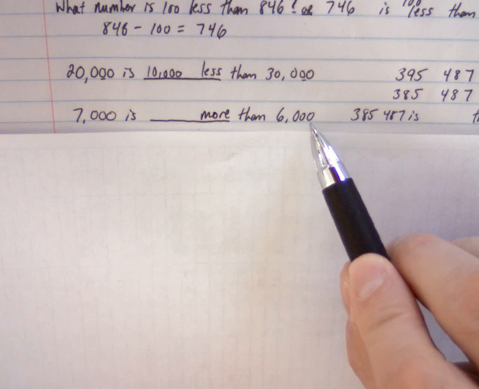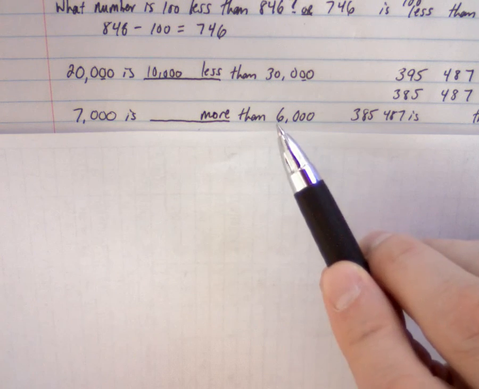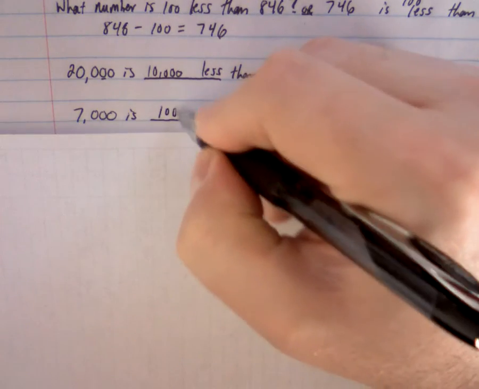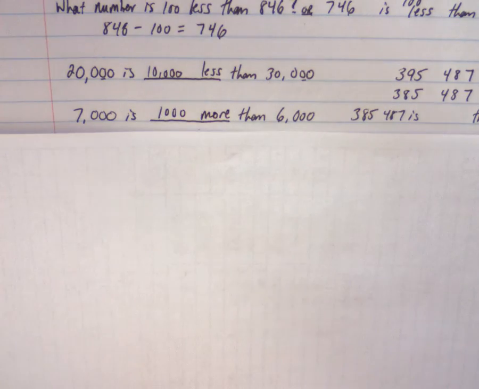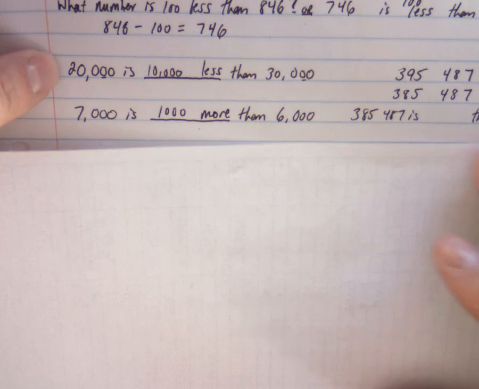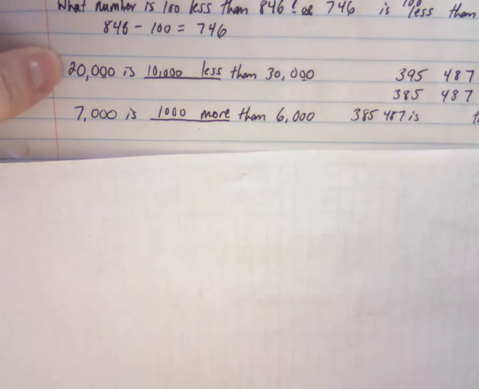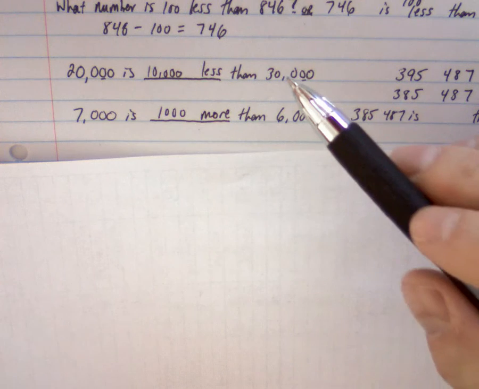Well, look at the ones, tens, hundreds, they're all the same. Look at the thousands, it's 1,000 more. So key is, if it is a smaller number on the left, then usually we are less. Okay, smaller on the left, less than.